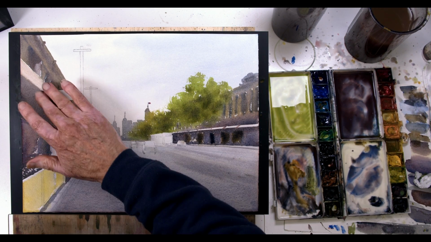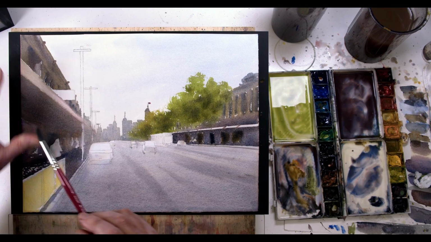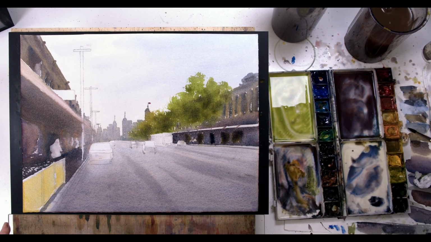Great. So this should be dry enough now for me to just put some decoration on that awning.